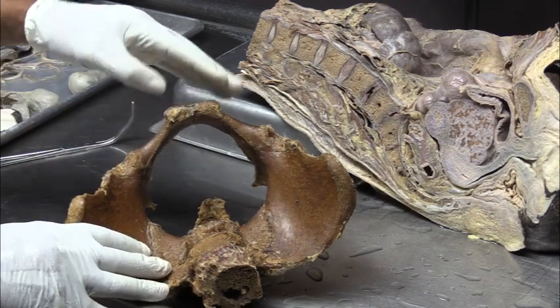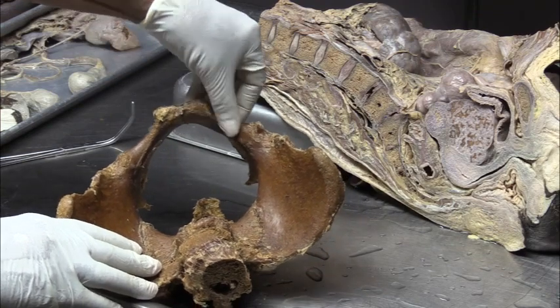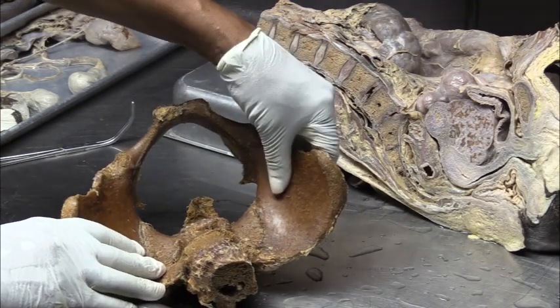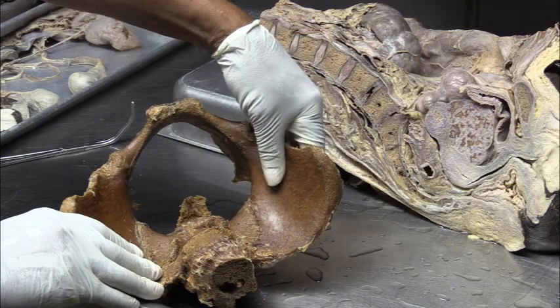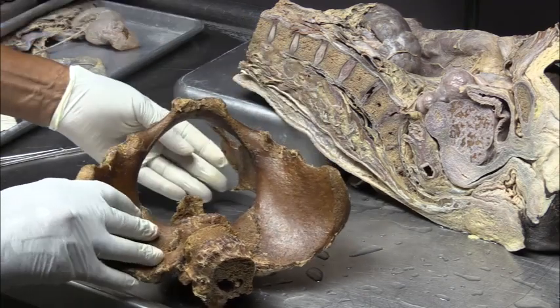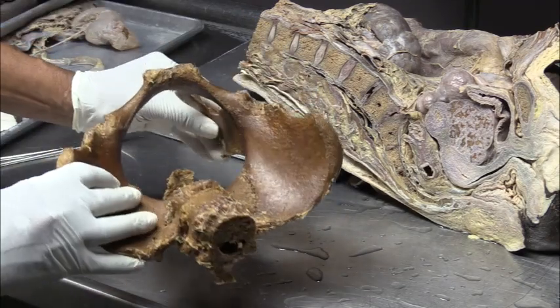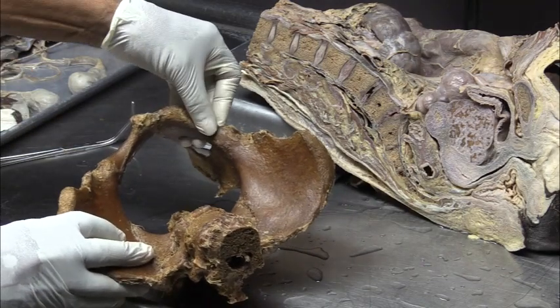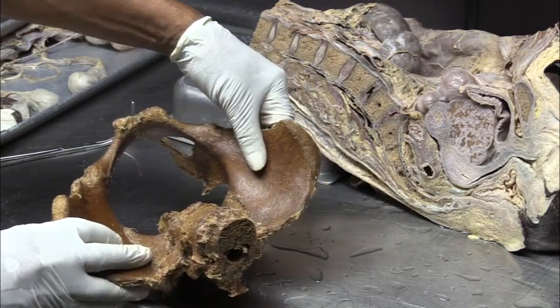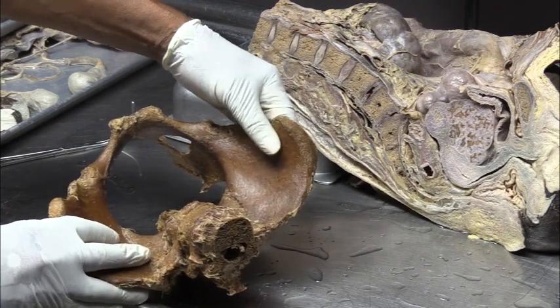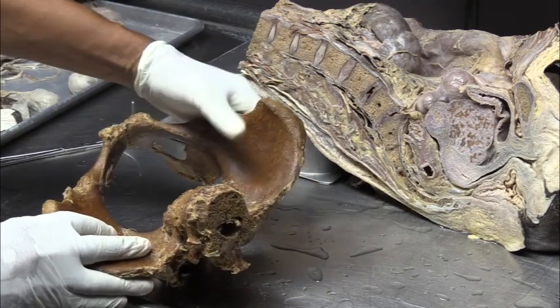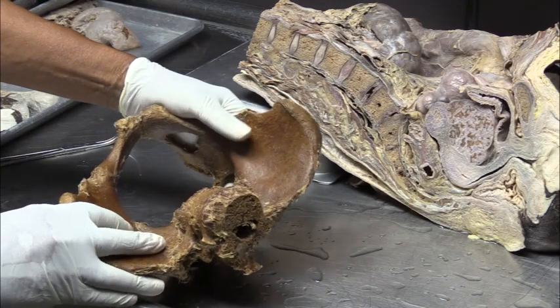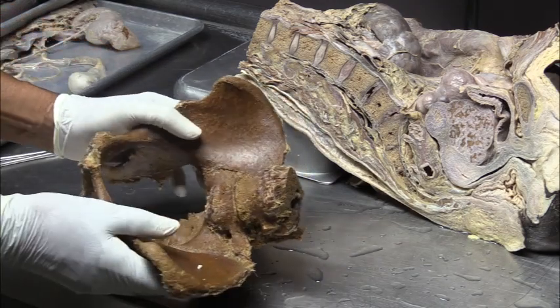So what are these bones? Anteriorly, we have the pubic bone. Superiorly, we have the iliac bone. And inferiorly, we have the ischium. The ischium, the pubic bone, and the iliac bone help in forming a half of the pelvis, as it were.